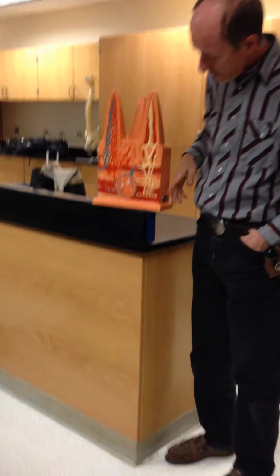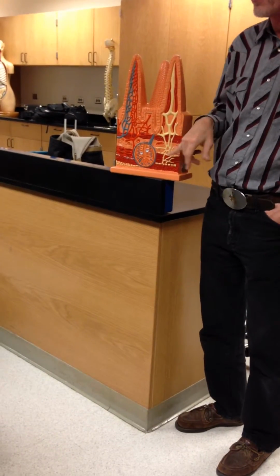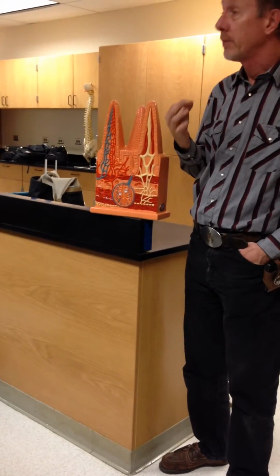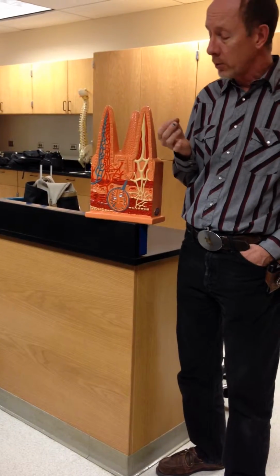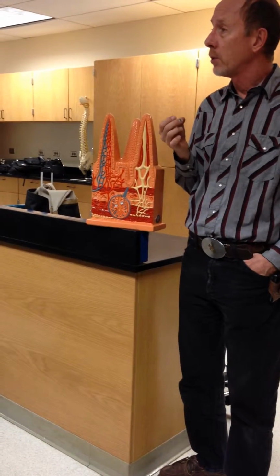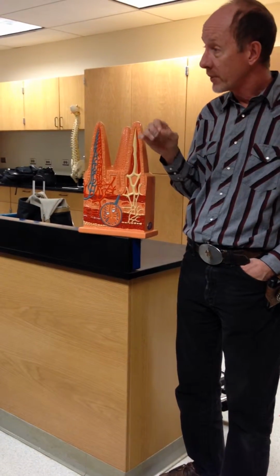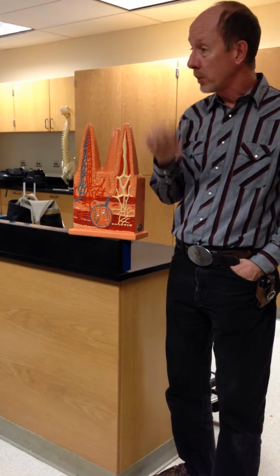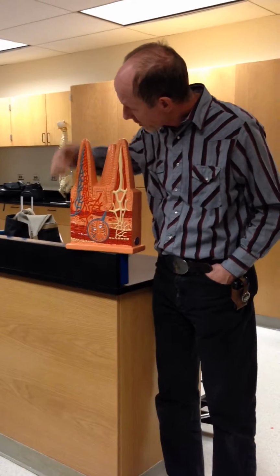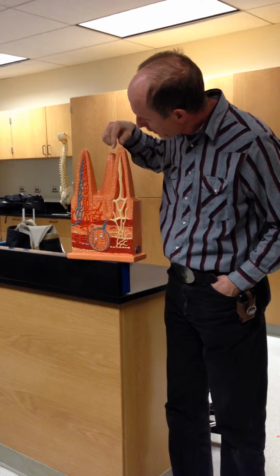So we don't have the legend for this model anymore, so those cells could represent one of two things: enzyme-producing cells, or what are called the enteroendocrine cells, a hormone specific for the digestive tract that allows one portion to communicate with the other. Okay? And they're scattered throughout the epithelium.